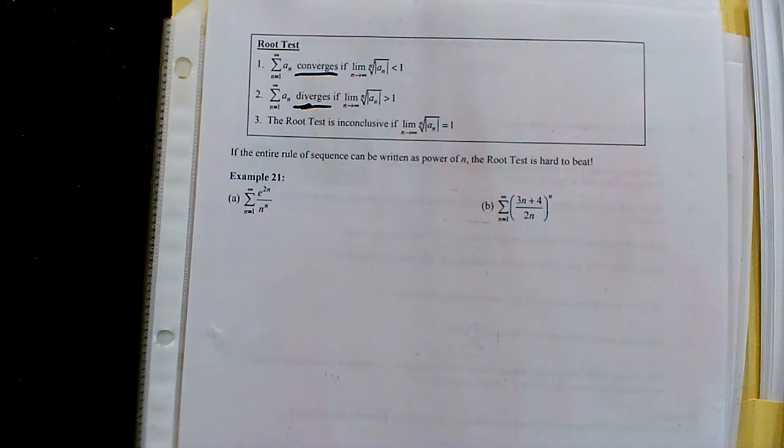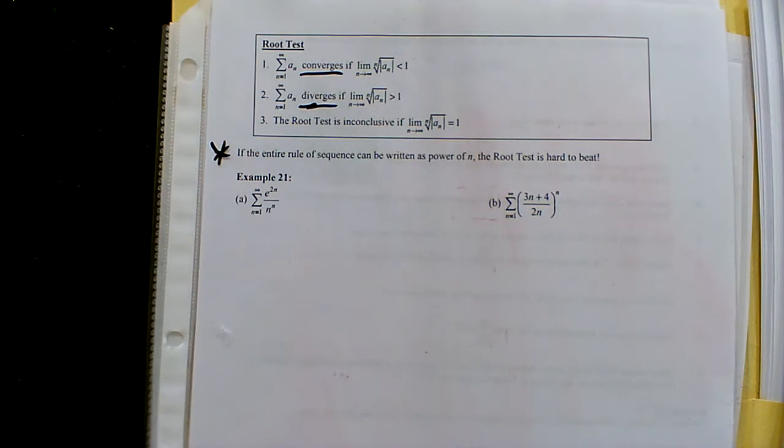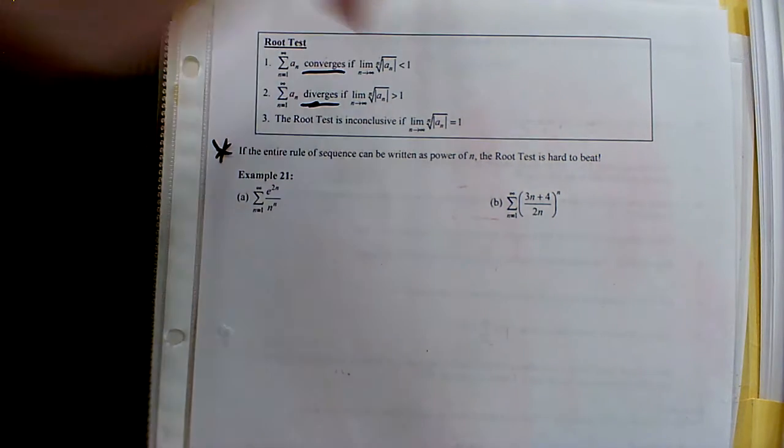Okay. So, it's important, and it says right below there, if the entire rule of sequence can be written as a power of n, the root test is hard to beat. So if you can write everything to the nth power, this is going to be a very good test to use, okay? So there's not much more at the top. Well, actually, we can do a short example up top. So I'm going to give you one that's not in your notes.